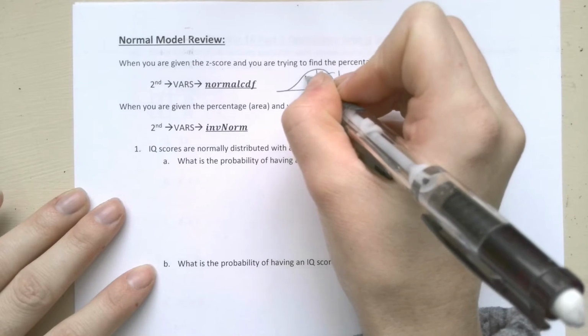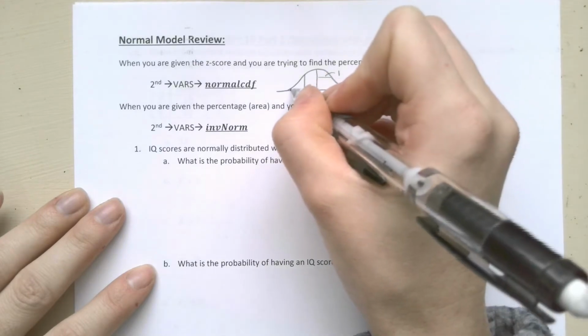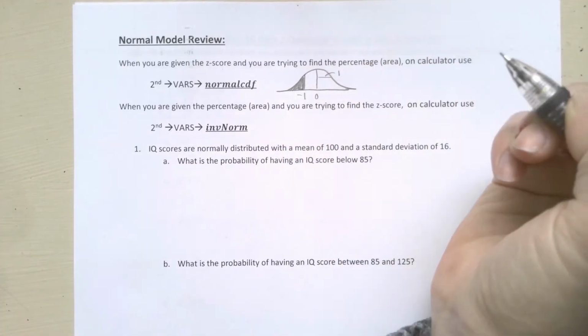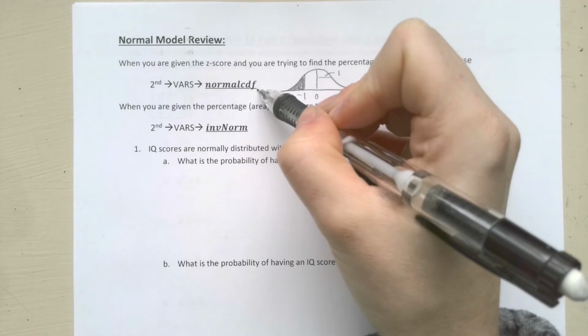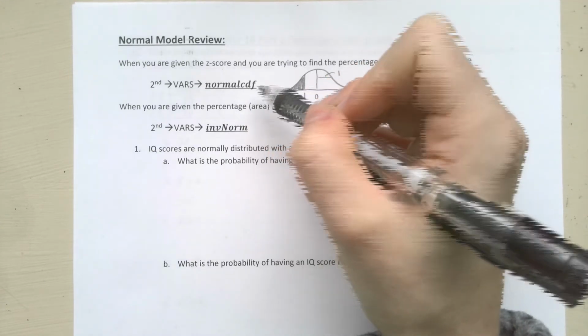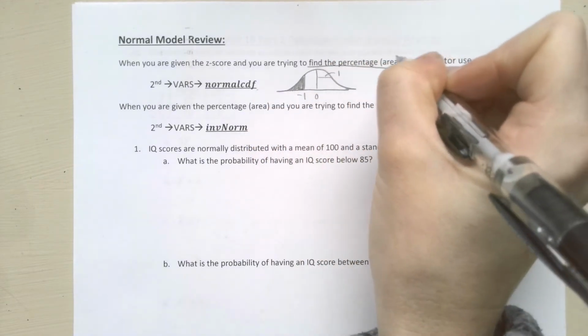So let's say we had a z-score of -1. We're trying to find the percentage or the area, so I'm going to find that area below. To do that on our calculator, we would press second vars and go down to normal CDF. Normal CDF is always used when we are trying to find a percentage.